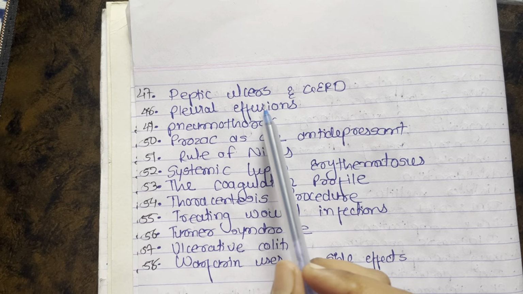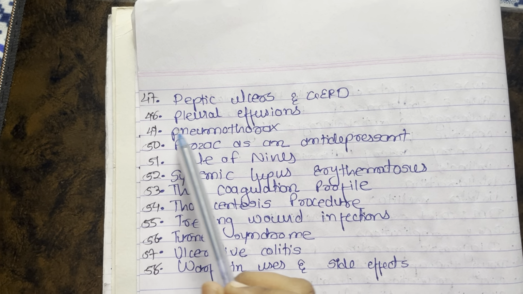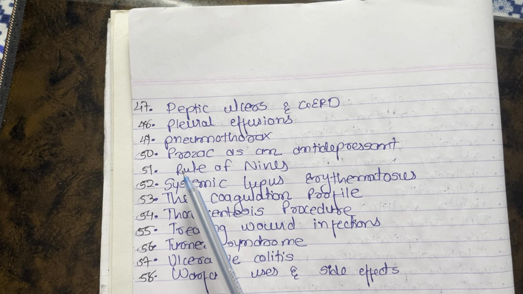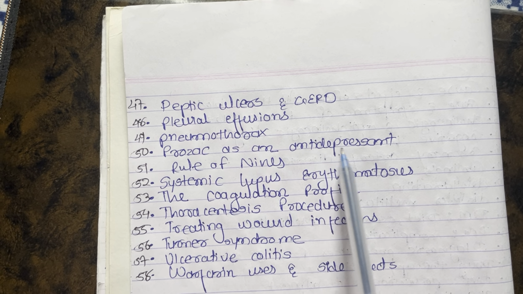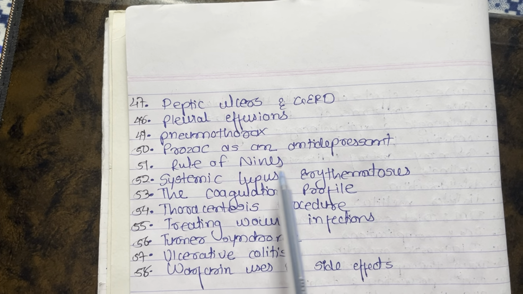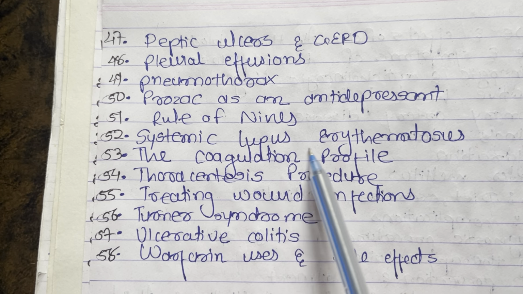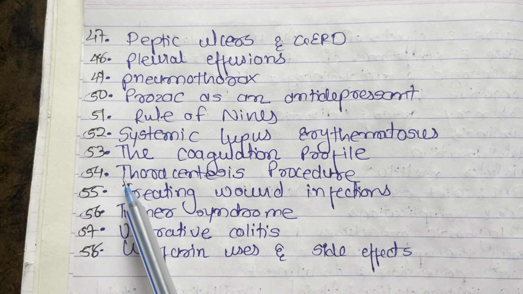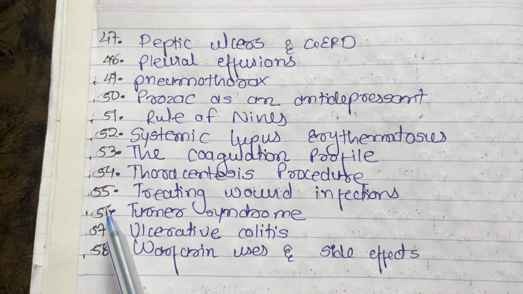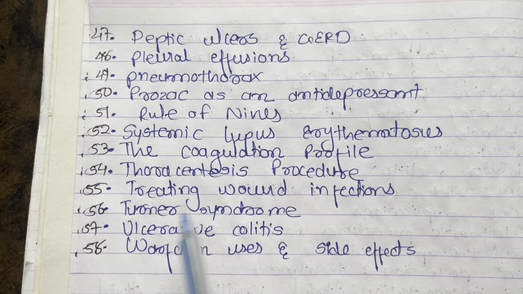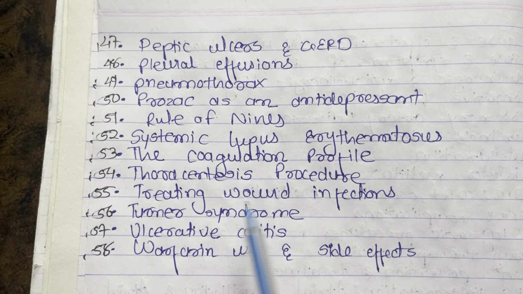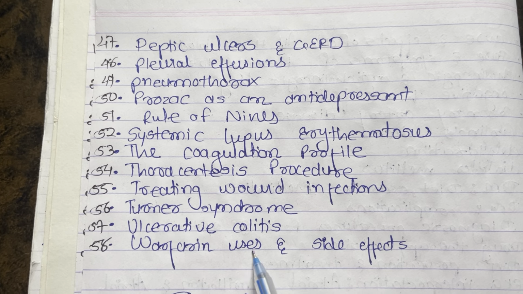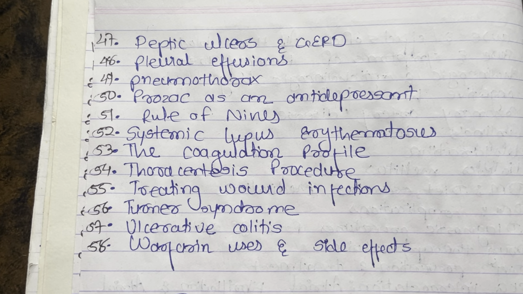47. Peptic ulcers and GERD. 48. Pleural effusions. 49. Pneumothorax. 50. Prozac as an antidepressant. 51. Rule of nines. 52. Systemic lupus erythematosus. 53. The coagulation profile. 54. Thoracentesis procedure. 55. Treating wound infections. 56. Turner syndrome. 57. Ulcerative colitis. And 58. Warfarin uses and its side effects.